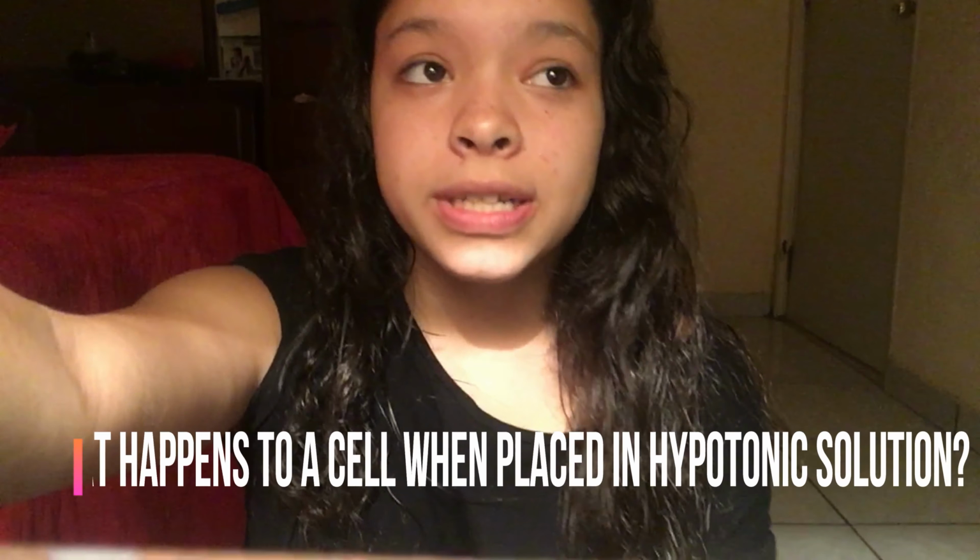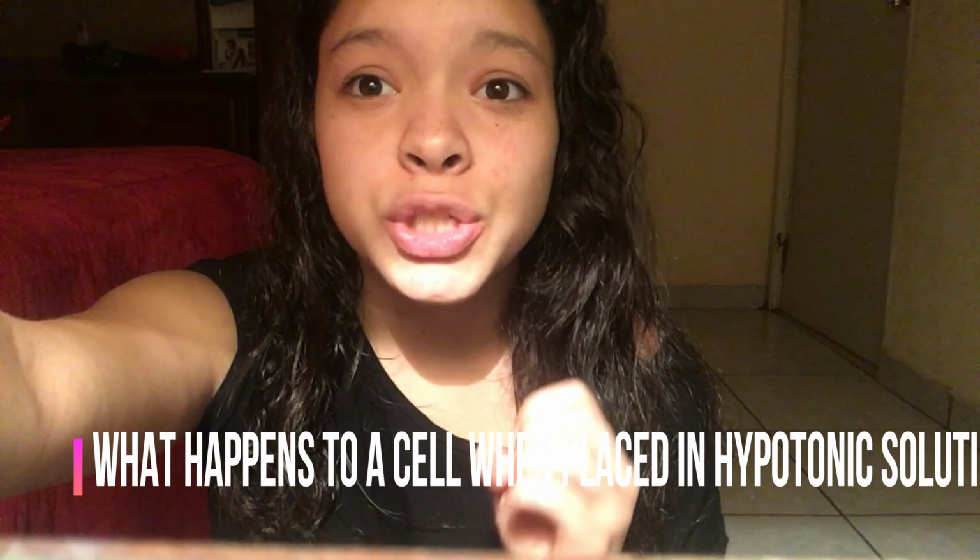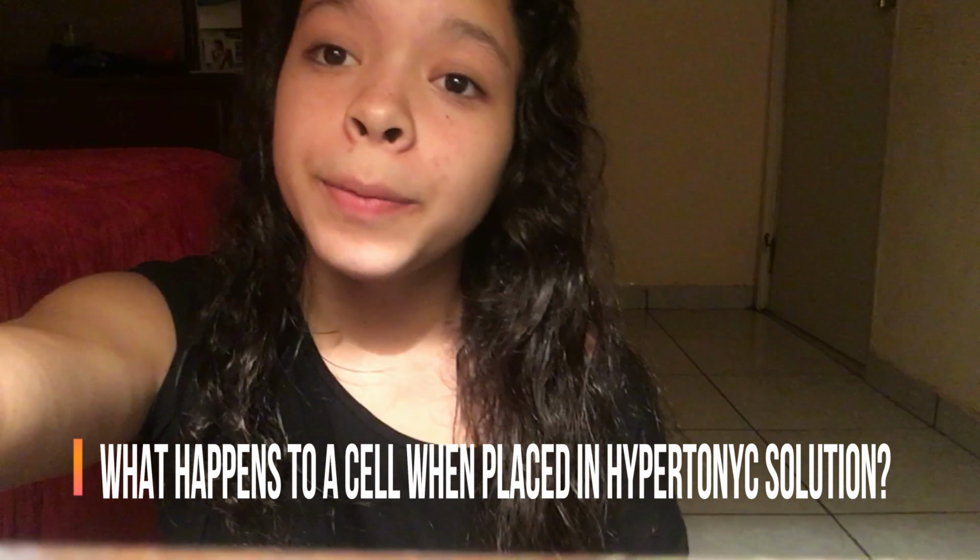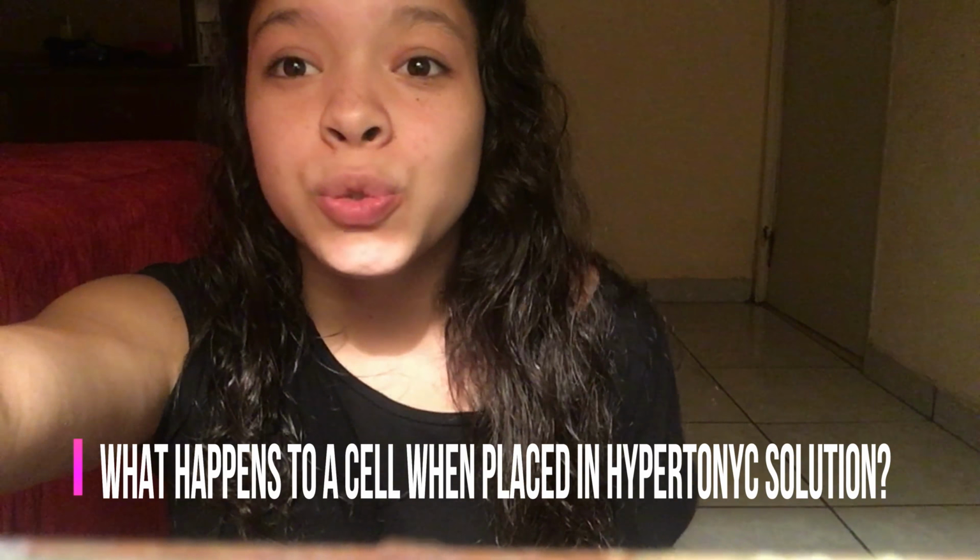Meanwhile, the hypertonic solution is defined by a lower concentration of water and a higher concentration of solute. So that's why the egg shrank, because it didn't absorb any water, because the water got out. When a cell is placed in hypotonic solution, it gets really big because the water is absorbed, and the concentration of solute gets really low. A cell placed in hypertonic solution gets tiny because the concentration of water gets really low and the concentration of solute gets really high.